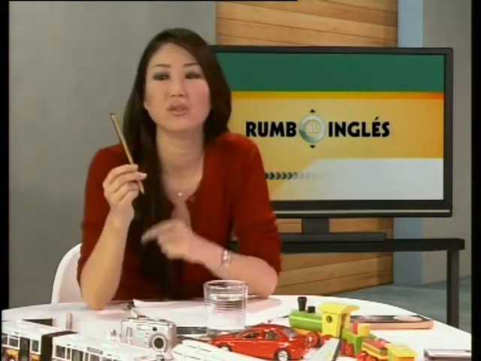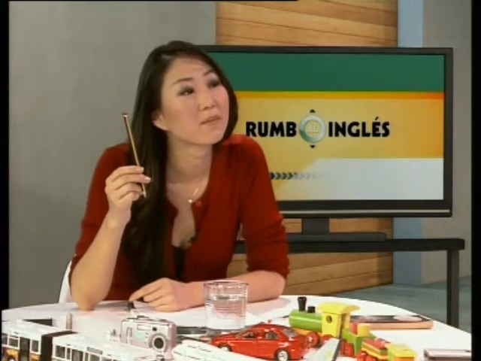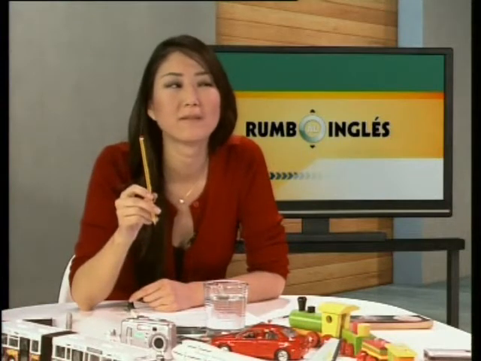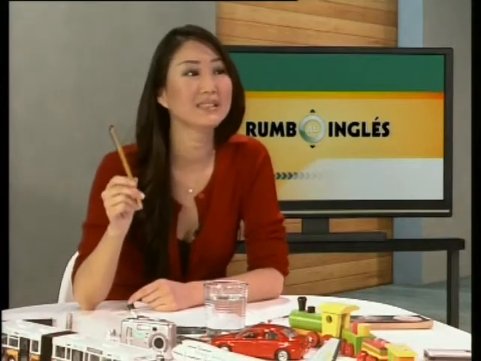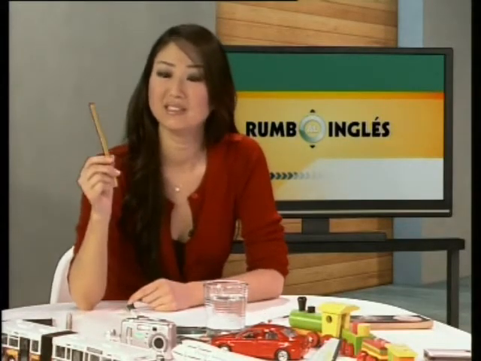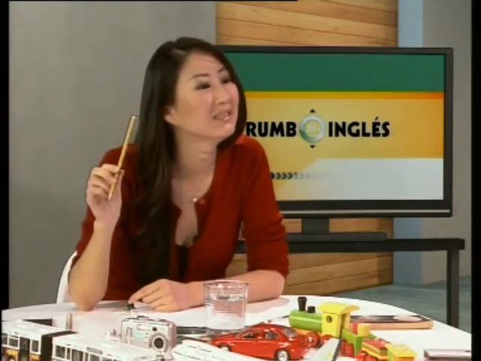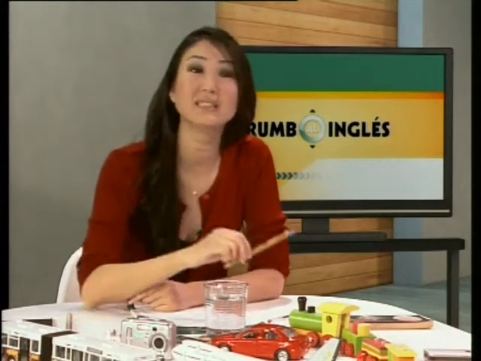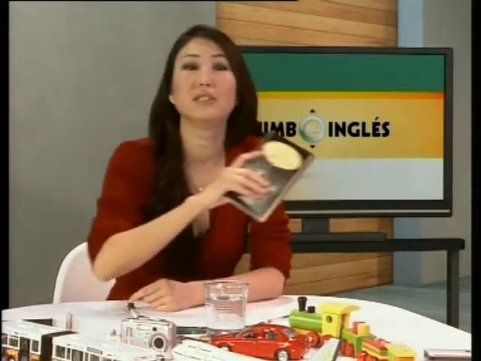How do we say esto no es un libro? For example, esto no es un libro. This is not a pencil. Okay, good. This is not a pencil. Use a contraction. This isn't a book. Good. This isn't a book. All right. So this isn't a table. This isn't a bus. This isn't a plane. Right. So this isn't using the contraction.